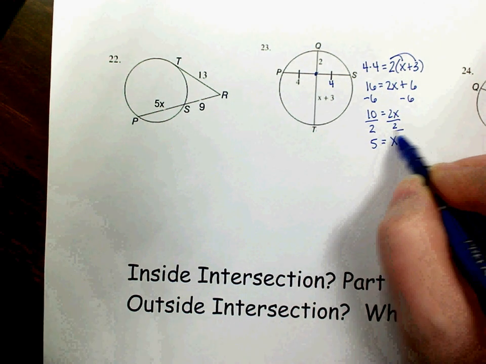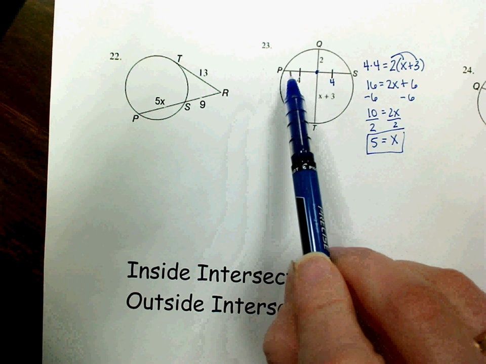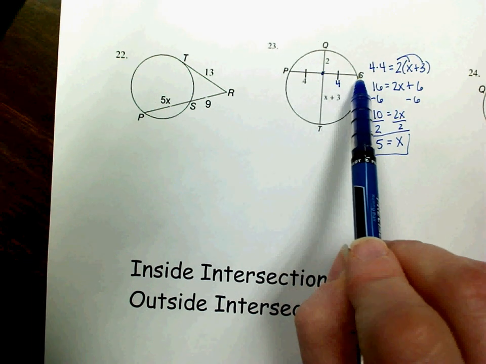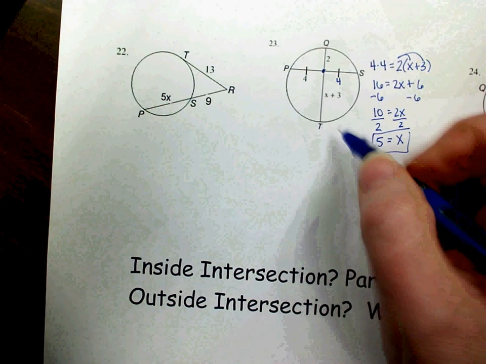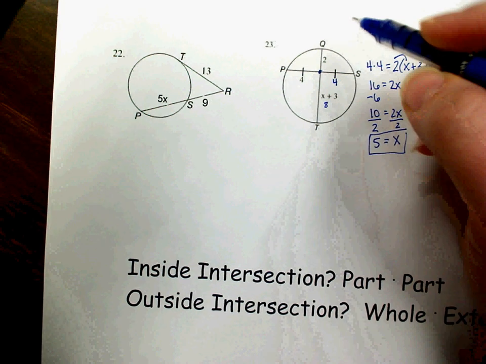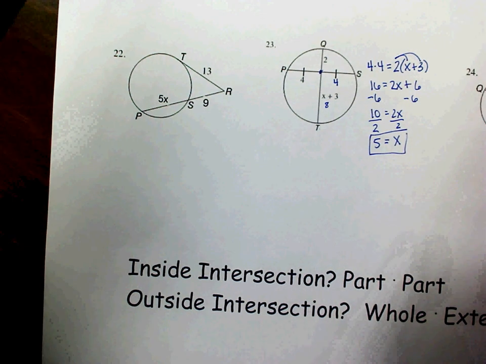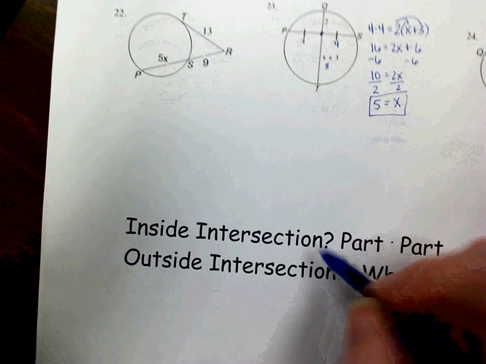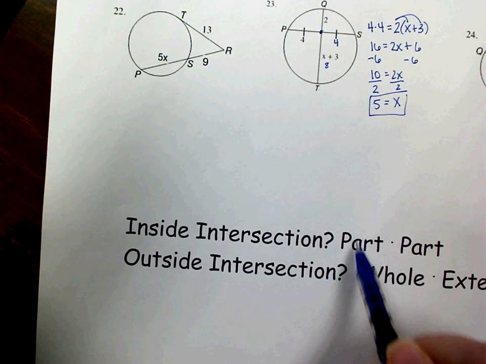Again, if we were asked for the lengths of the chords, we'd have 4 plus 4, which is 8. 2 plus, we'd have 5 plus 3, which is 8. So 2 plus 8, which is 10. So those are all the problems that have the inside intersection and therefore have the part times part relationship.